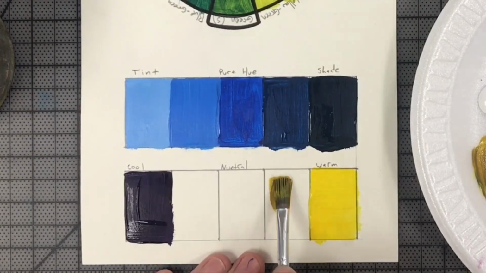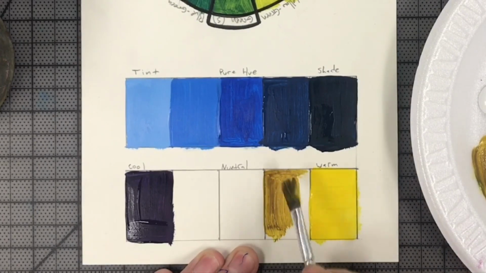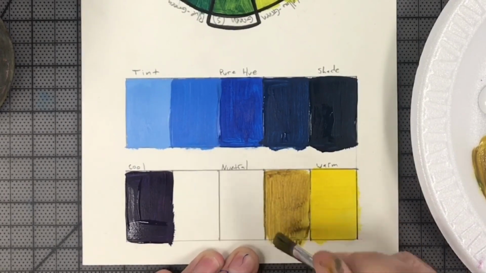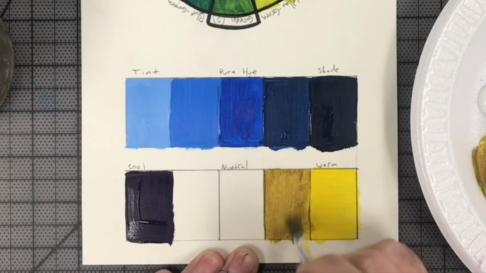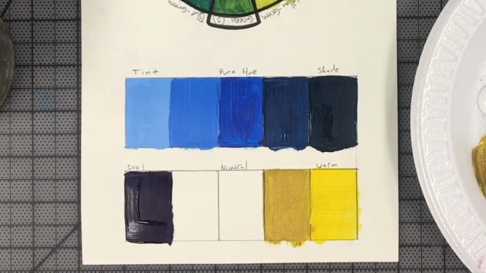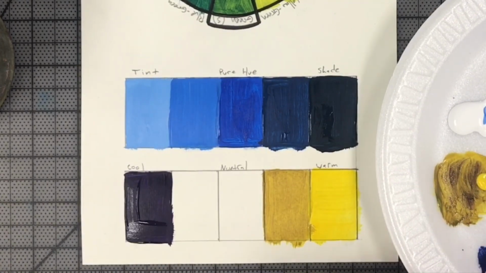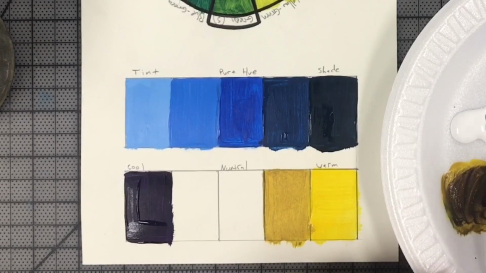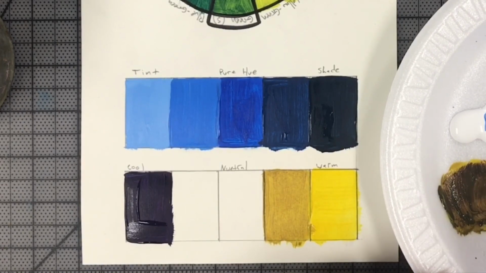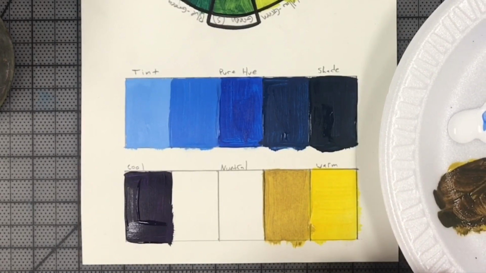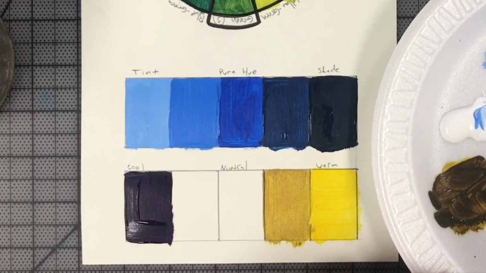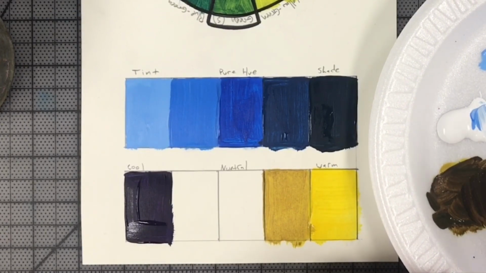Now I'm starting to slowly add a tiny bit of that violet to my yellow and placing that on the warm side next to the yellow. Now as we begin to add a little bit more violet to that color and working towards the center, it becomes more neutral and more gray. You might notice that some of the colors appear to turn slightly brown.